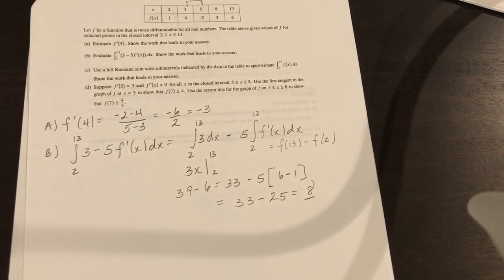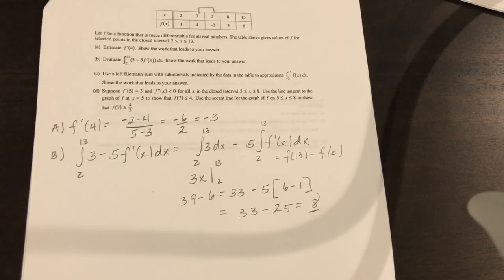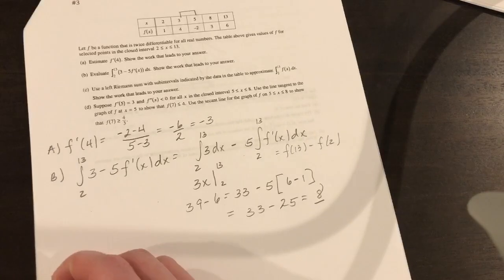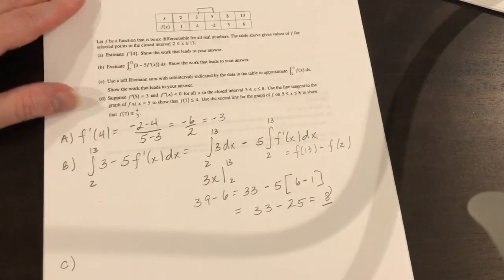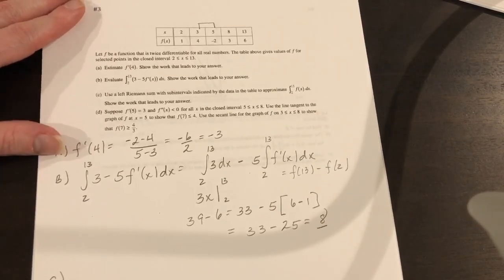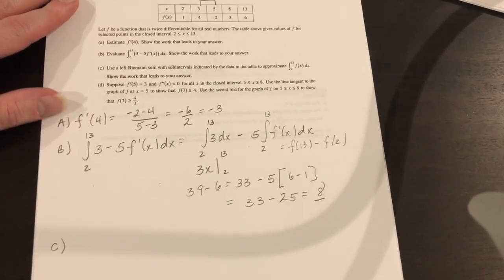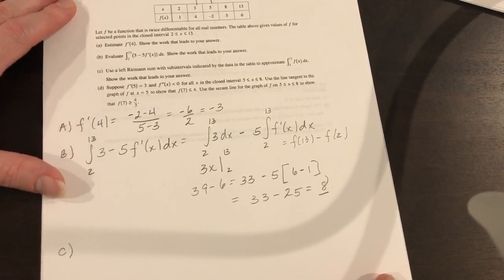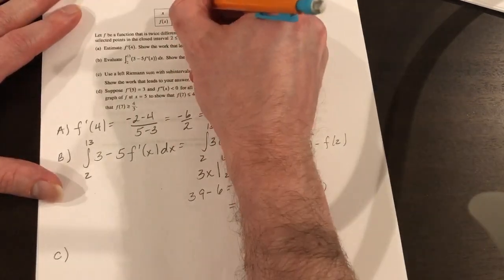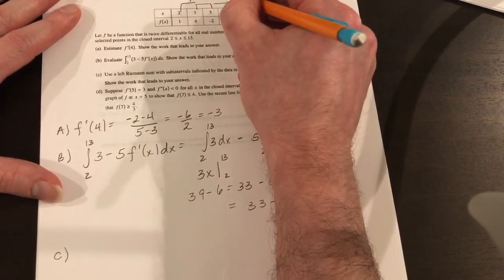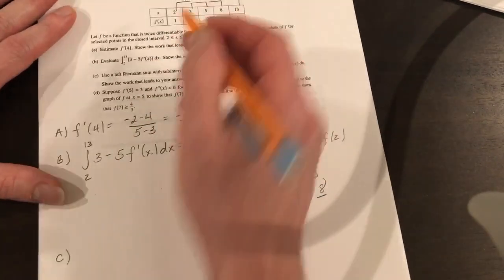Okay, I like this type of question. I feel like this would be on the 2020 free response, something dealing with a table and first FTC, always a good question. Part C says use a left Riemann sum to approximate the integral from 2 to 13. So we make our intervals 1, 2, 3, and 5, and use the left point.